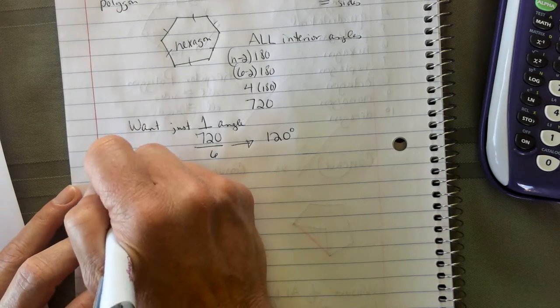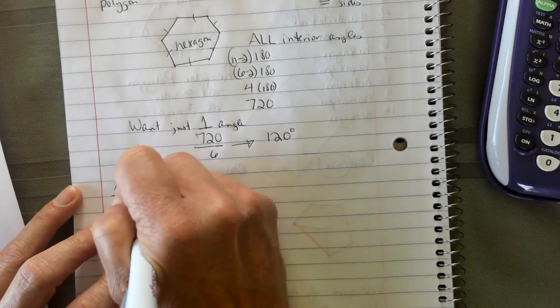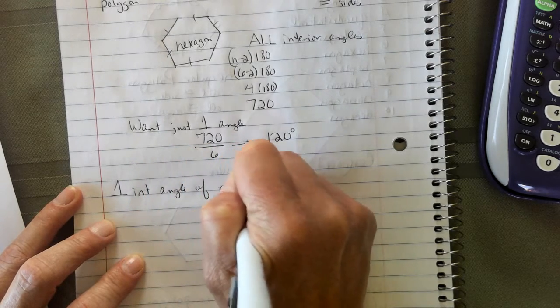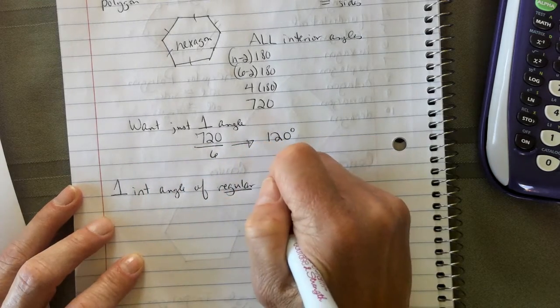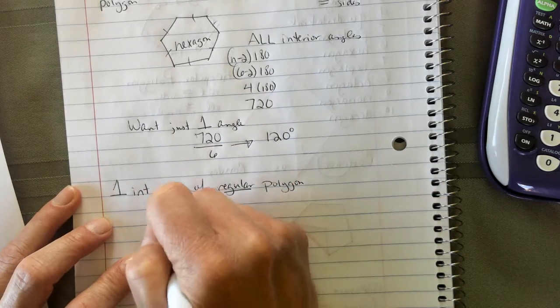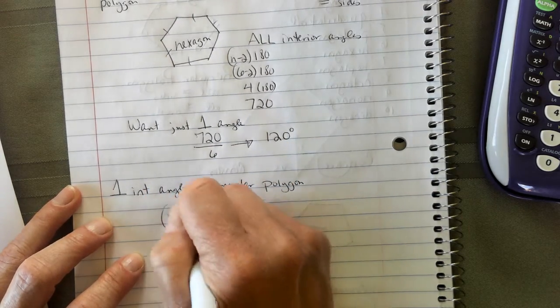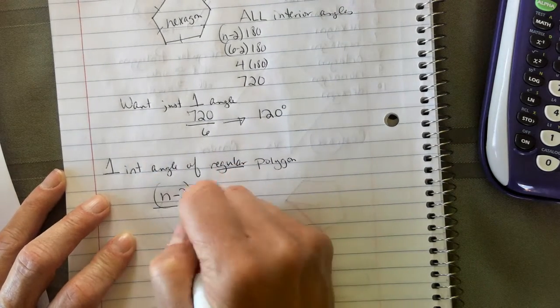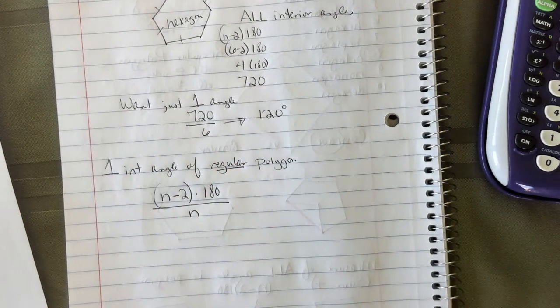If we want one interior angle of a regular polygon, they all have to be the same, what we can do is take n minus 2 times 180 to find all of them, and then once that's done, divide by the number of angles total, divide by n.